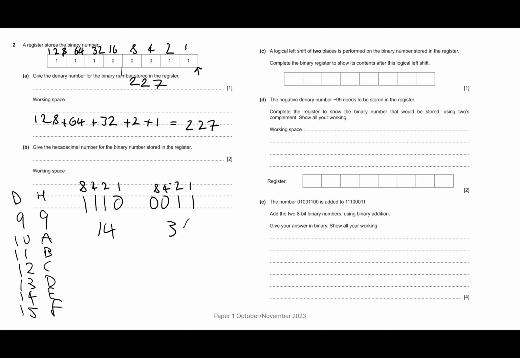I would recommend that you write this on the question paper somewhere, simply so you can refer to it. I see quite a few mistakes where the first part has been done correctly, and then there's an error in this conversion because somebody's tried to do it on their fingers or in their mind. If you're 100% confident, fine, but my top tip here is always just write this out. I've got 14 is E, so I can replace that. So we have E3. Let's write our hexadecimal answer up in the answer space.